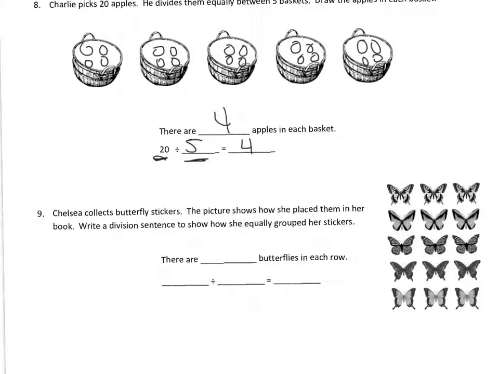So let's go ahead and start by reading this problem. Chelsea collects butterfly stickers. The picture shows how she placed them in her book. Write a division sentence to show how she equally grouped her stickers. There are blank butterflies in each row. We don't know that. So we need to find out what the total is. We need to know how many groups. We need to know how many in each group. And it's asking us to make the groups out of rows, right? The word row is going to be our groups.